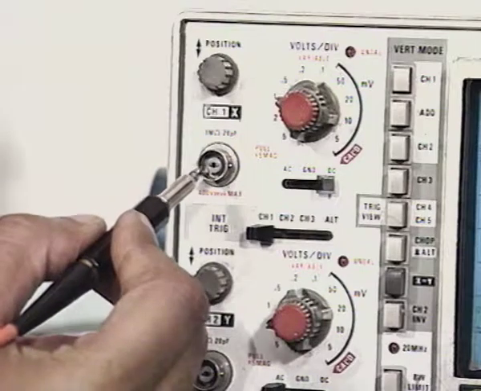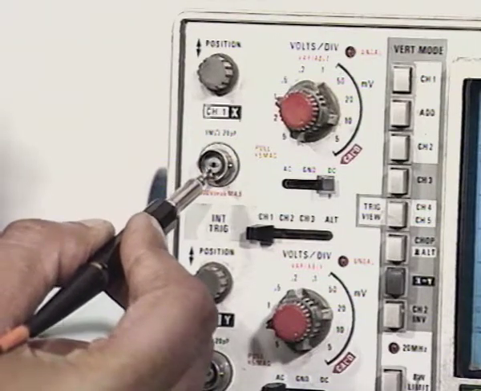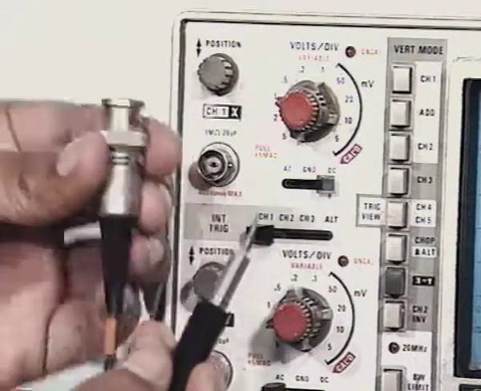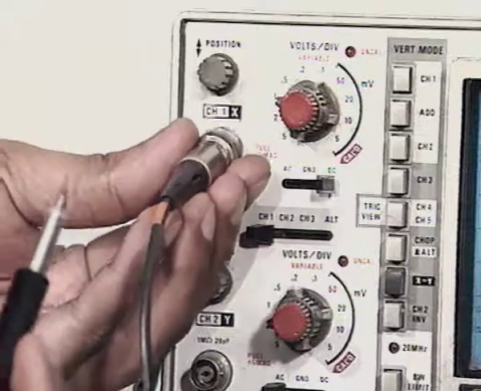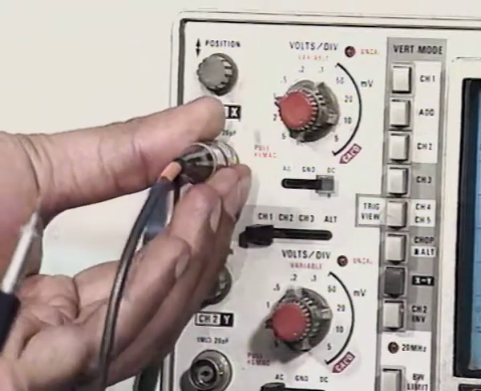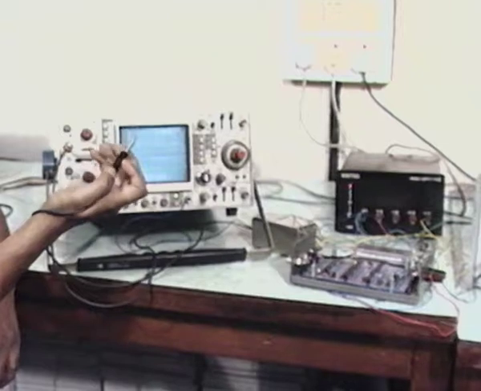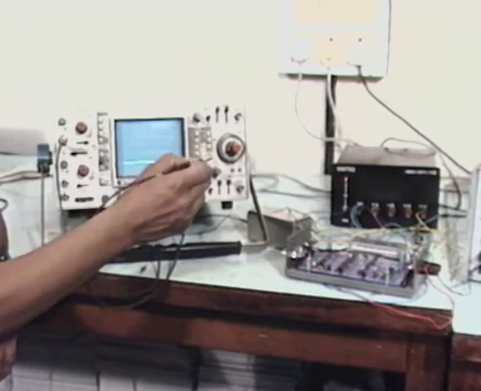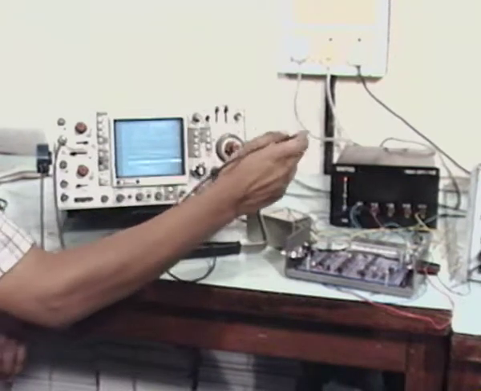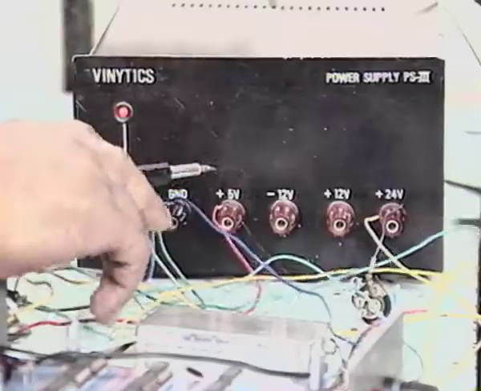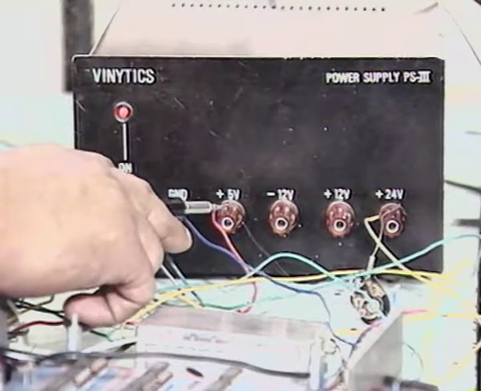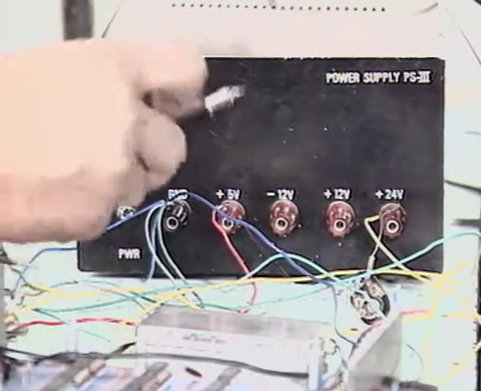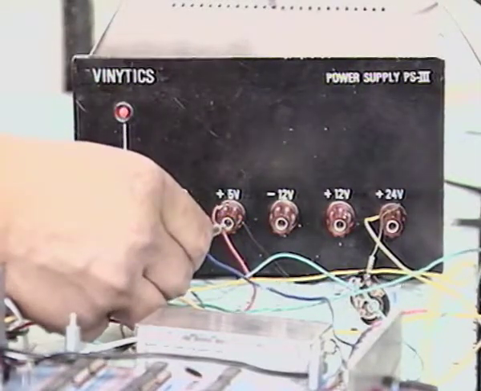This is the input connector where we apply the input voltage to be monitored on the oscilloscope. We use this probe which has a connector which goes into this input terminal like this. Then we use this probe tip to probe whatever voltage we want to measure. Now, I have here for illustration a power supply which is giving out DC voltages at several values, and we would want to measure one of them, typically this.